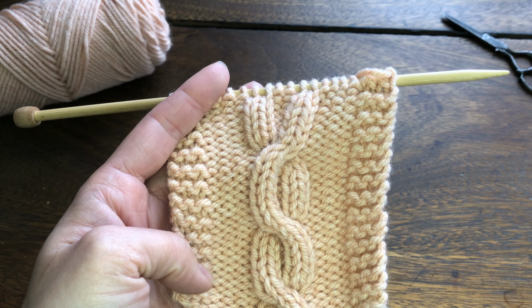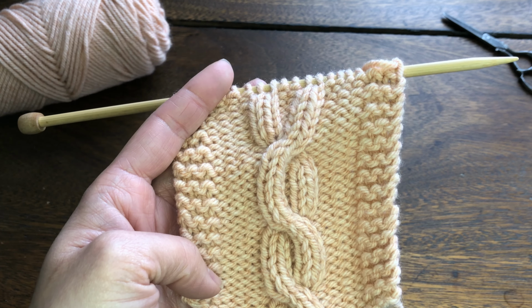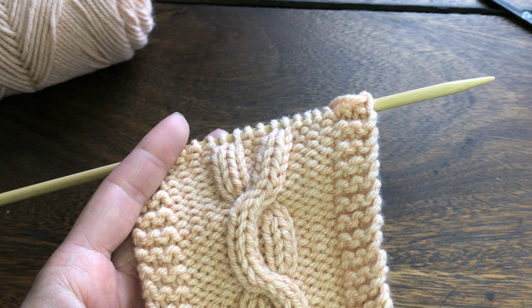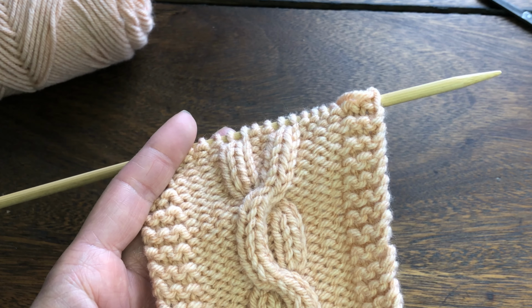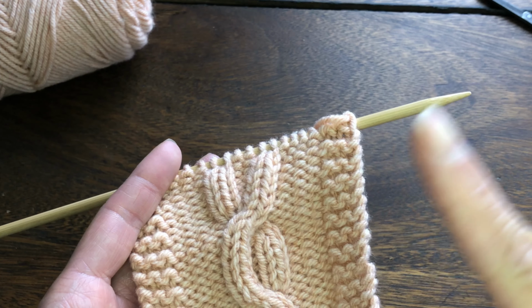Today I will show you how to create 2 over 2 over 2 cable stitches. If you'd like to skip to the details and simply need a memory refresh, I have a short version listed in the information card right here.